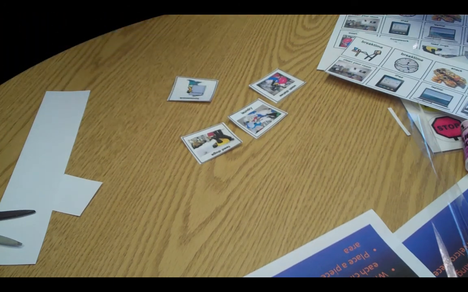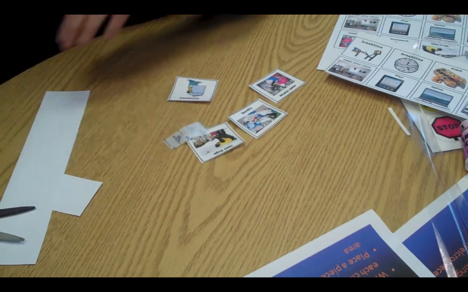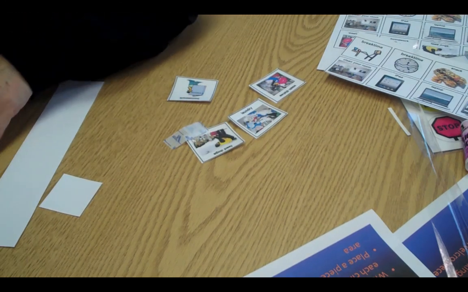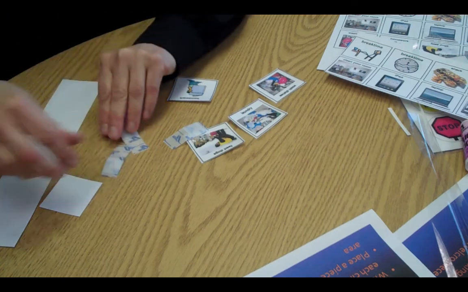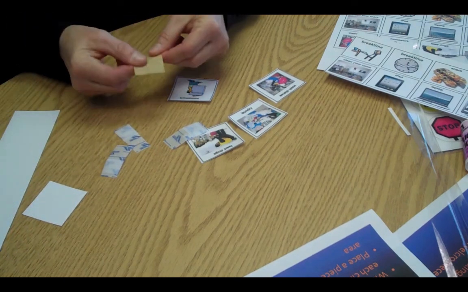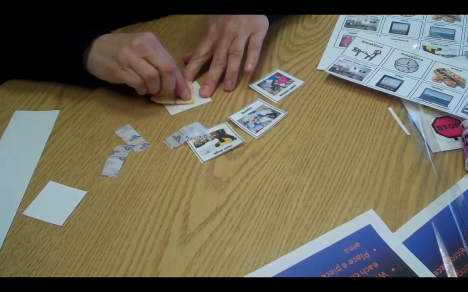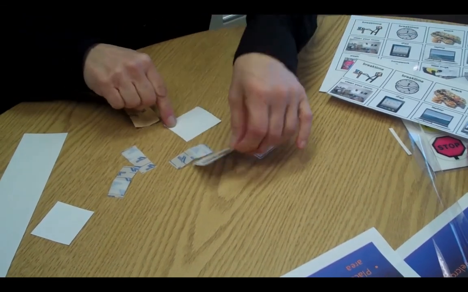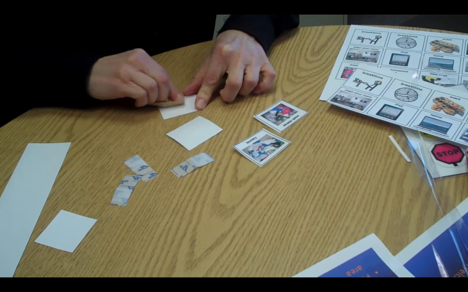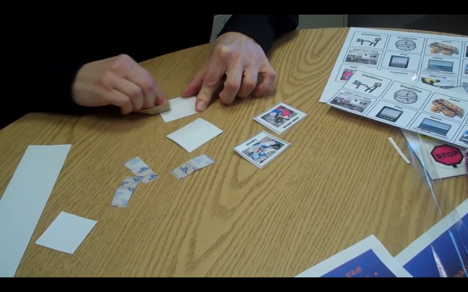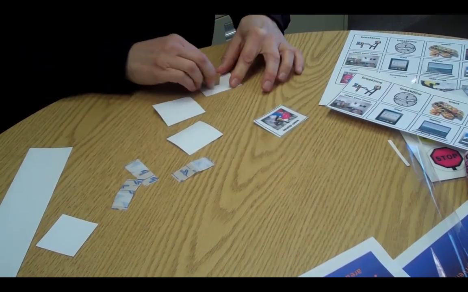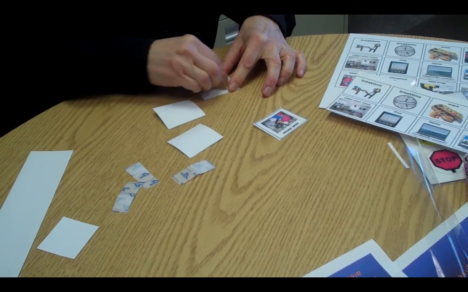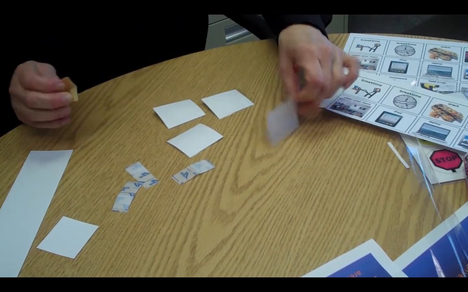We're going to now put the rough edge, or the rough side of the Velcro on the pictures we have here. But again, we're going to take the sandpaper and rough up the back of the pictures so that they'll stick a lot better.